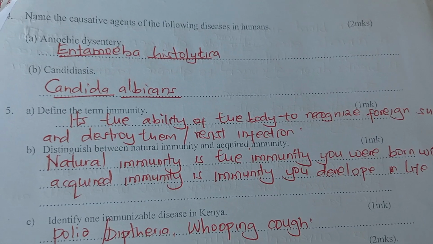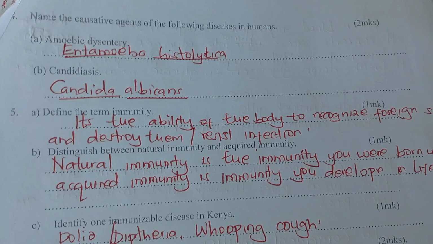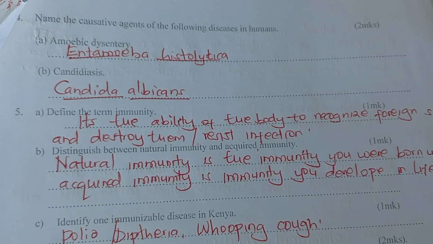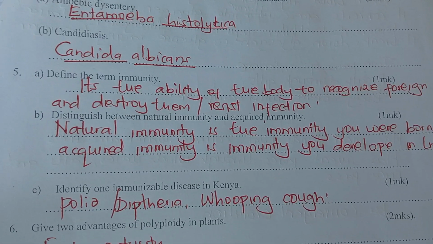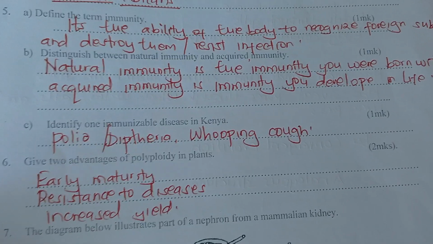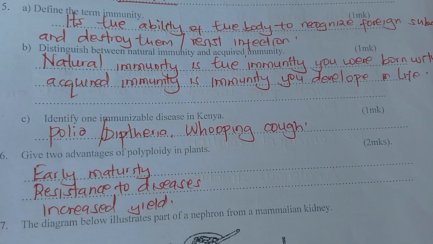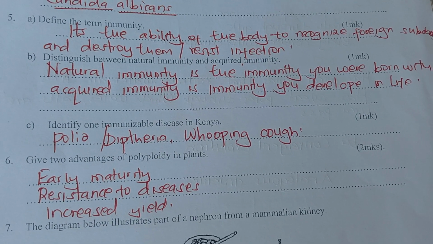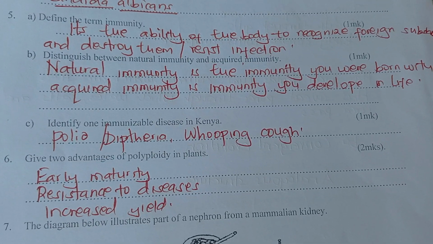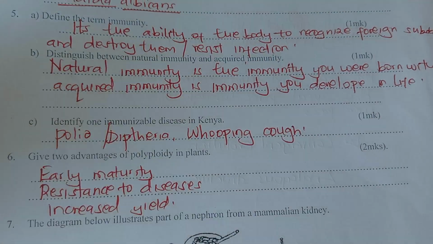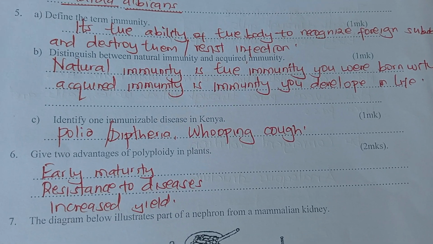Name the causative agents of the following diseases. Amoebic dysentery, the causative agent is Entamoeba histolytica. Candidiasis, it's Candida albicans. Define the term immunity. It's the ability of the body to fight the disease-causing pathogen, or to recognize foreign substances and destroy them, or the ability of the body to resist infection.